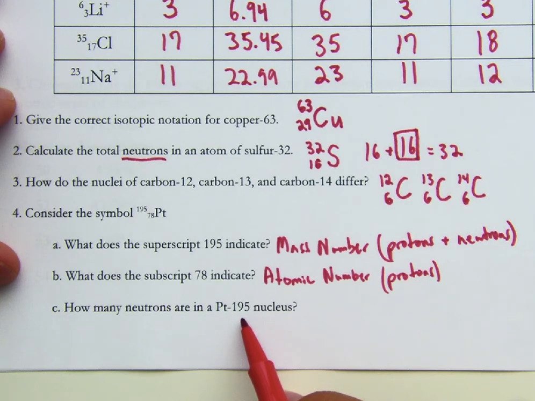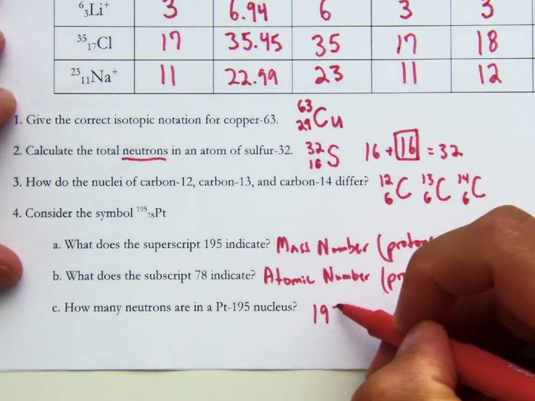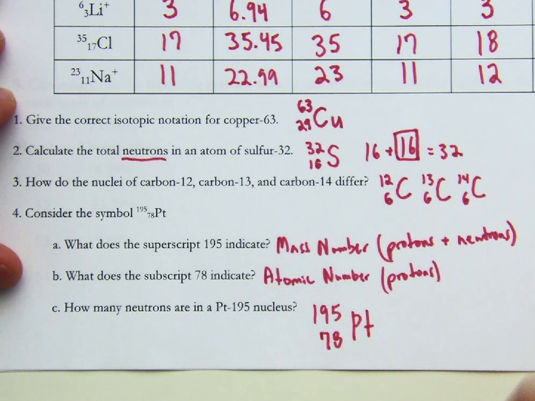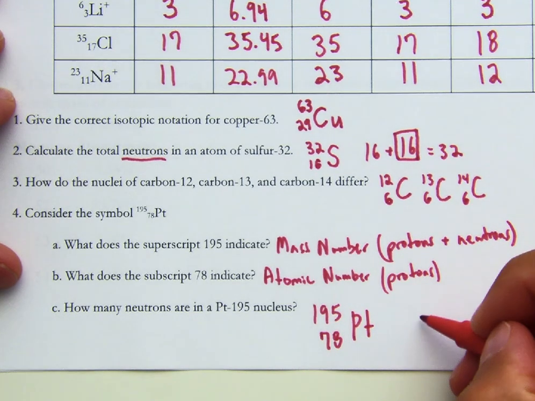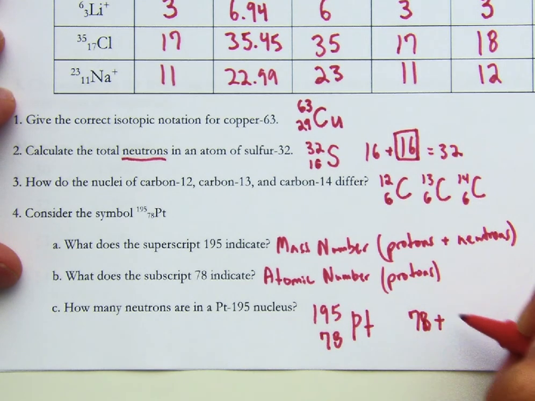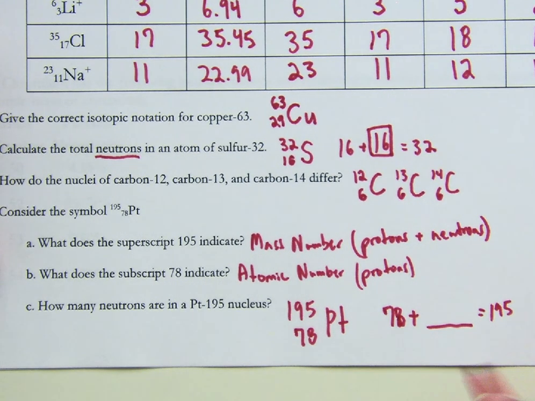This one says, how many neutrons are in a platinum-195 nucleus? So if it's 195 and then this is 78, right? This is our number of protons. This is protons plus neutrons. So 78 plus what is 195?